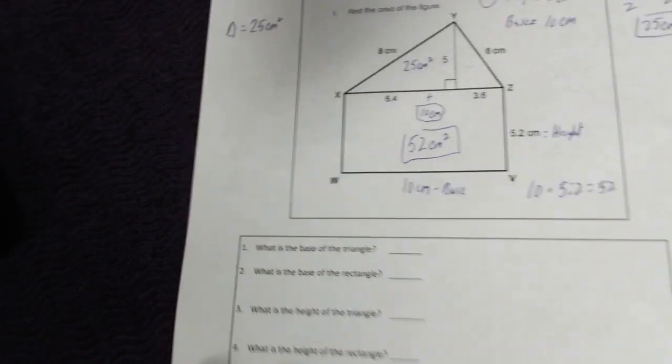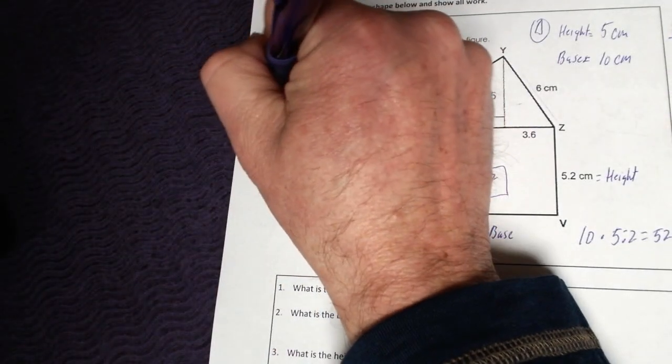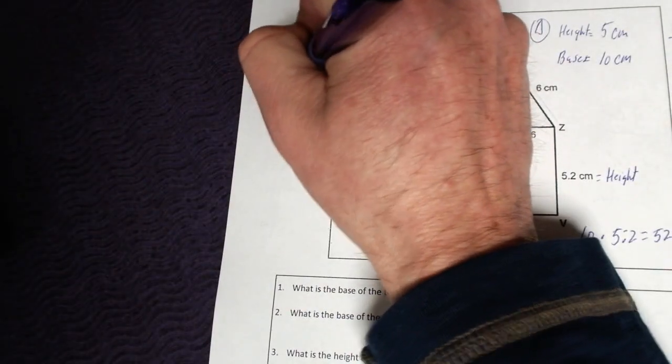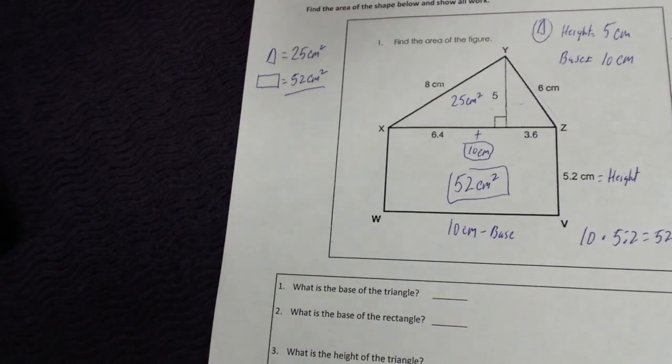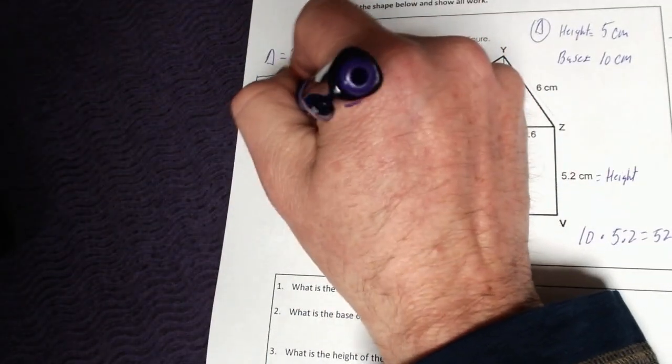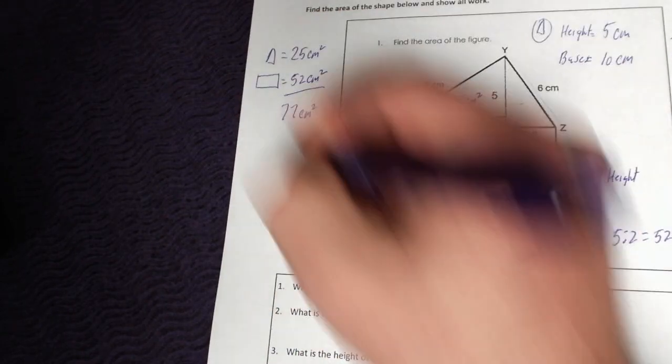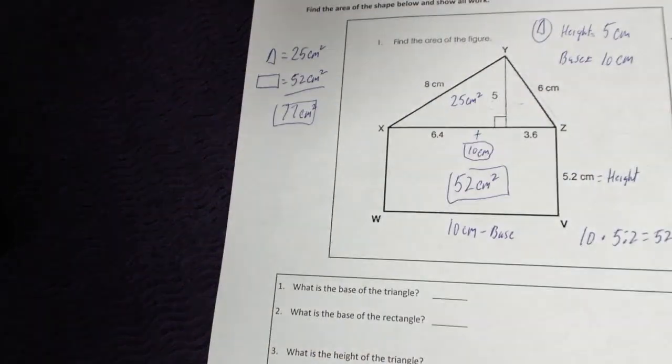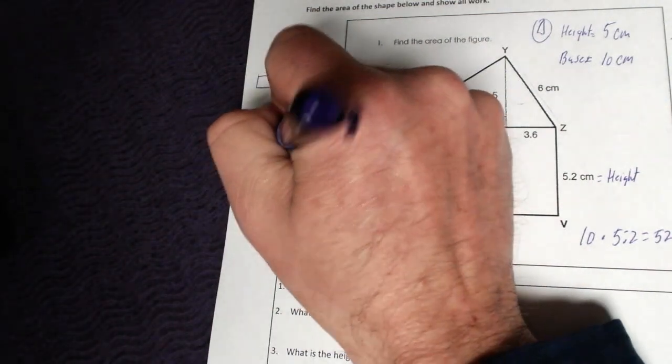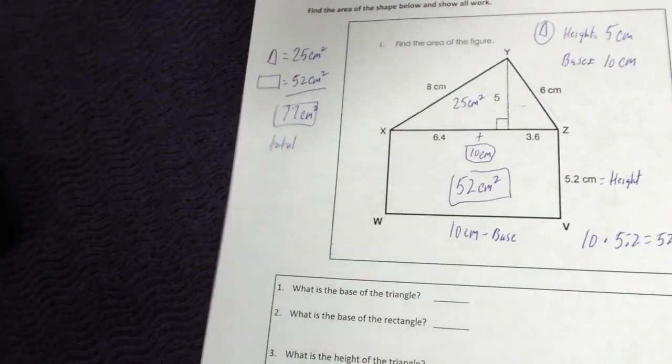So let's go over here, draw us a little rectangle, and that equals 52 centimeters squared. And we have to add those. So our total will be 77 centimeters squared.